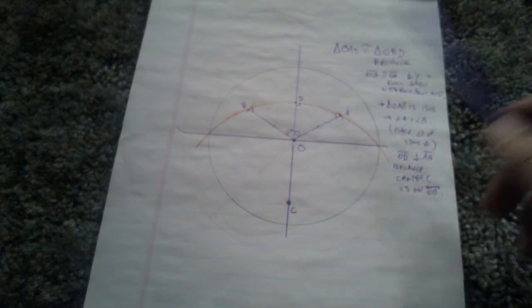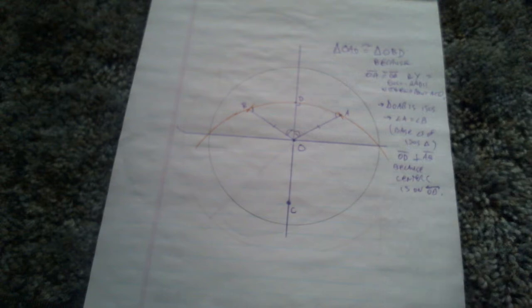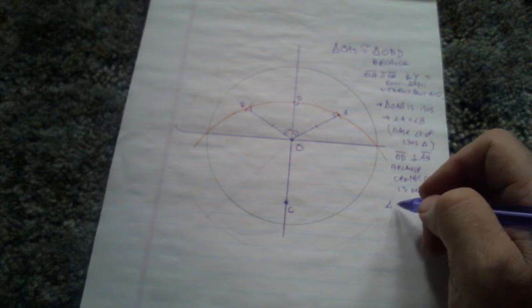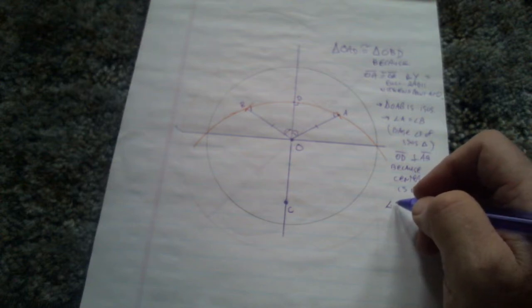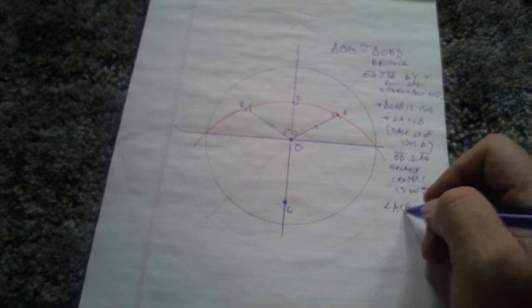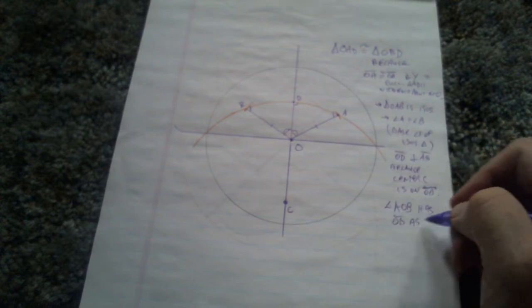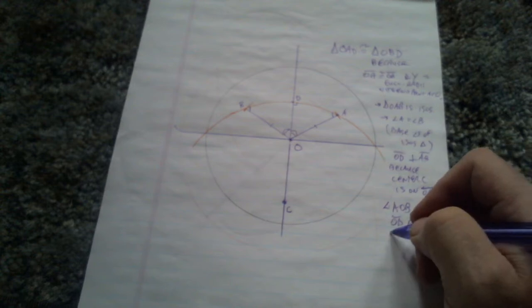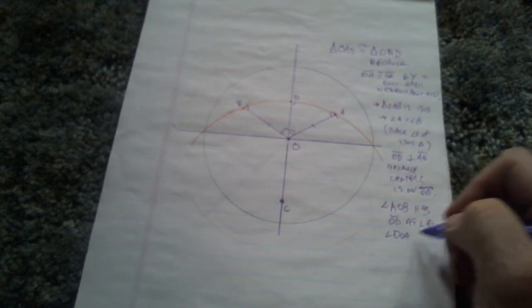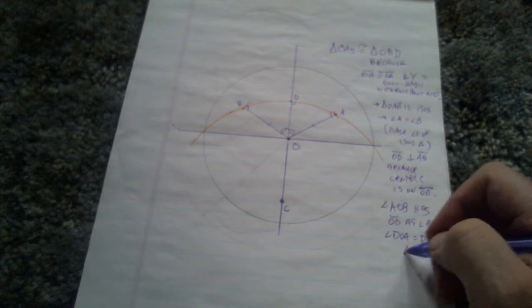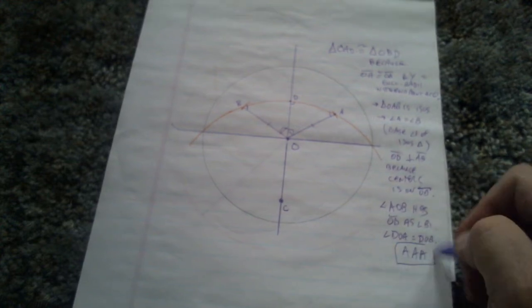for OD, it is like the angle bisector construction. Angle AOB has OD as angle bisector. So angle DOA equals angle DOB. So we've got AAA for the congruent triangles. So that's how you can do congruent triangles.